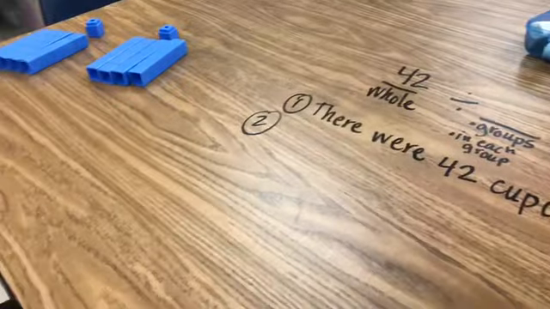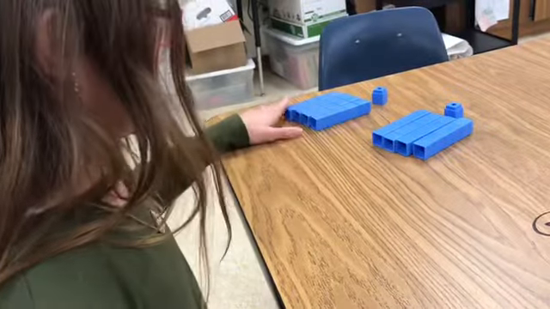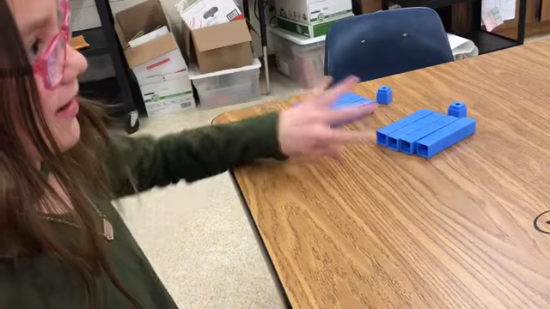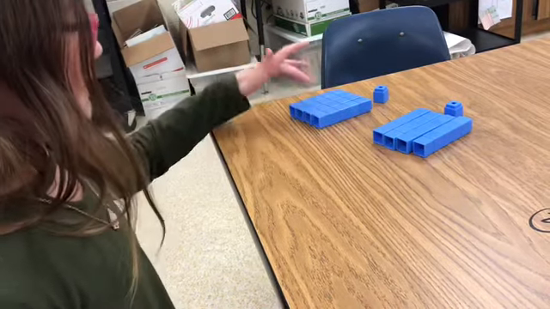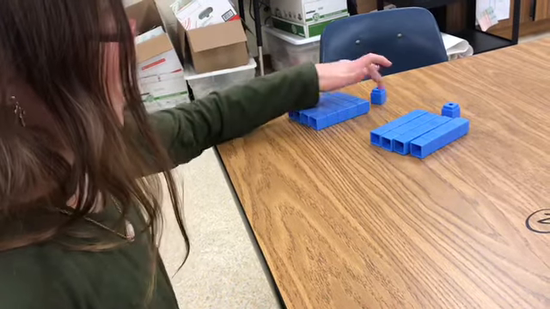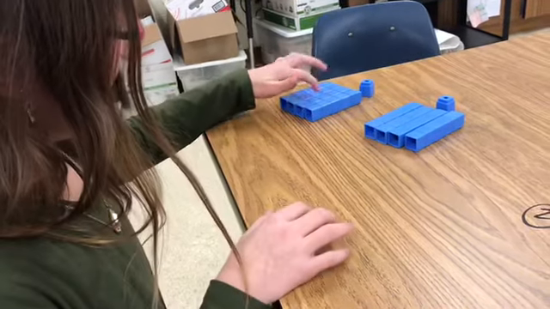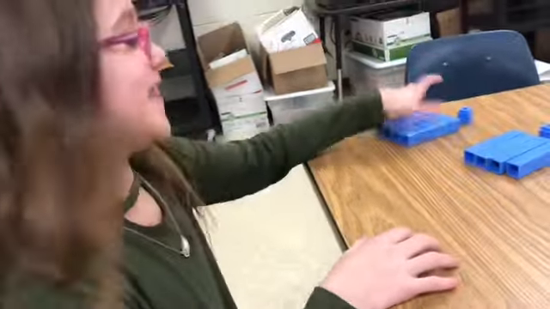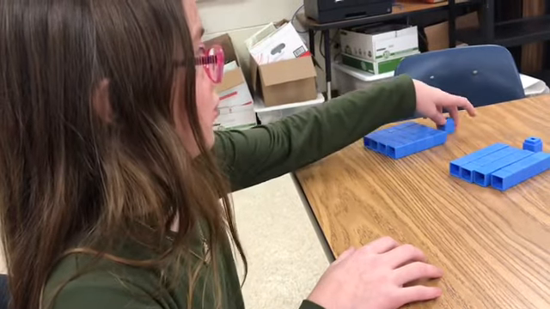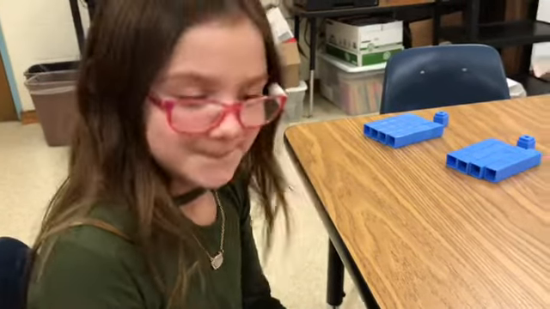I have 5 in each group because I have 10s, and if I wanted to do 5s, I did 5, 10, 15, wait, 20. Okay. And then one more would make 21 cupcakes in each group, right?